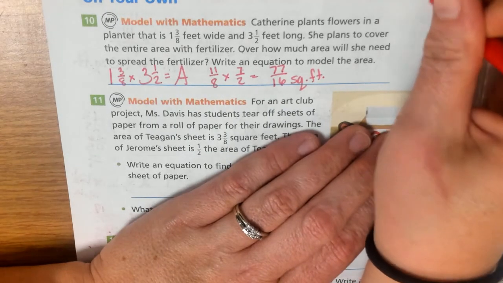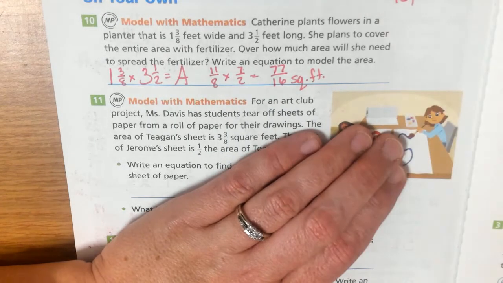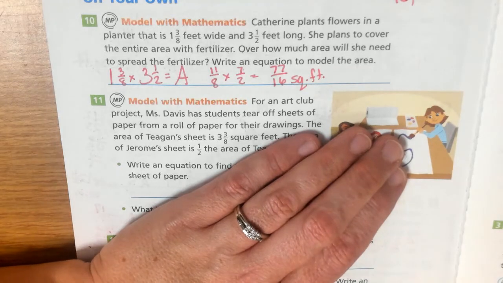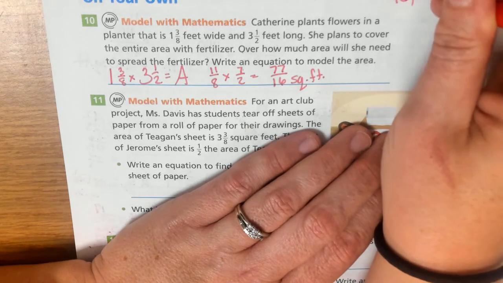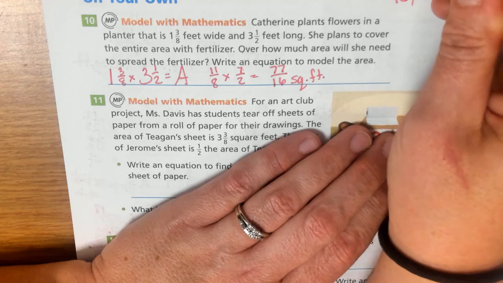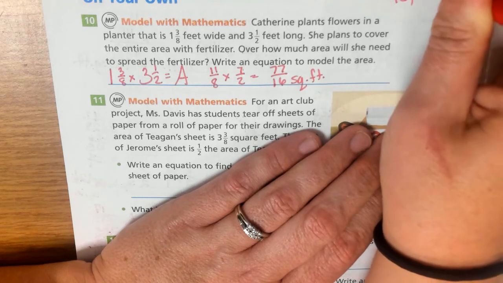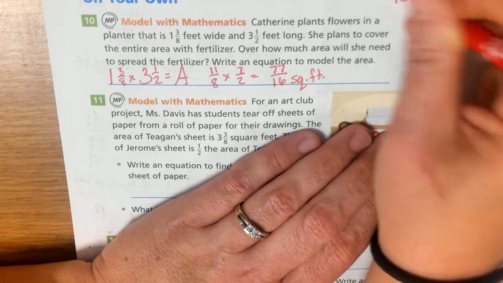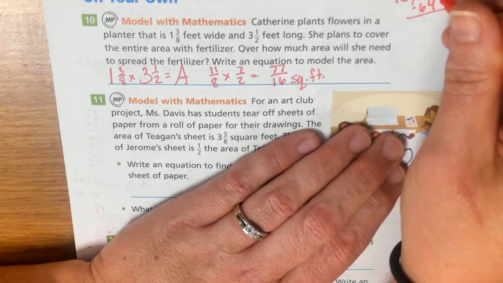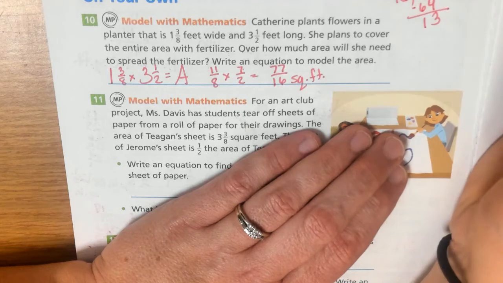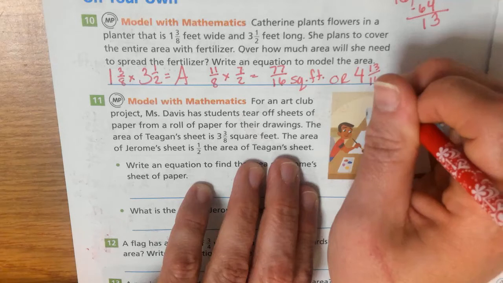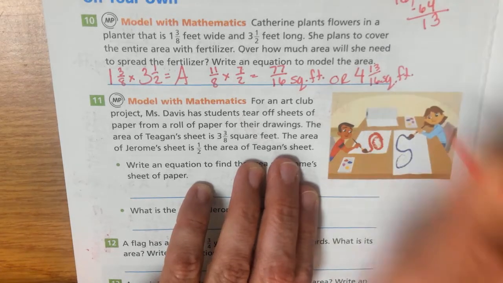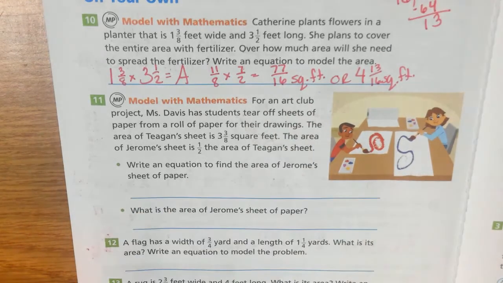Or we could divide it out. It wouldn't be 6, it wouldn't be 5, so it's got to be 4. 4 times 16 is 64, 77 minus 64 is 13. So it's 4 and 13/16 square feet. But again, if you leave it like this, it's just fine.